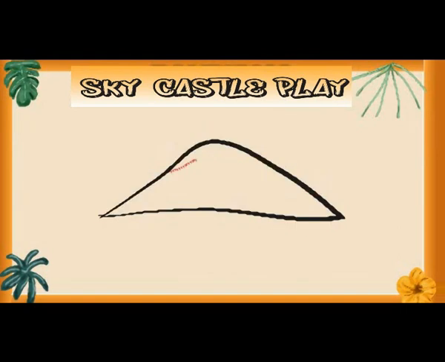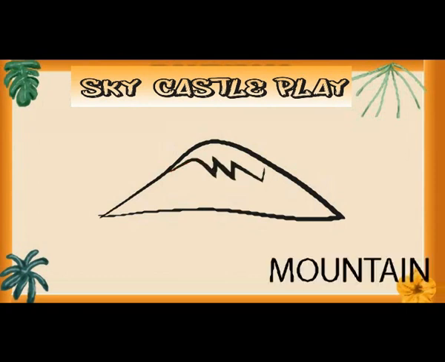Okay, let's try another thing. We make another triangle and we draw this thing on top of it. It becomes mountain, right?